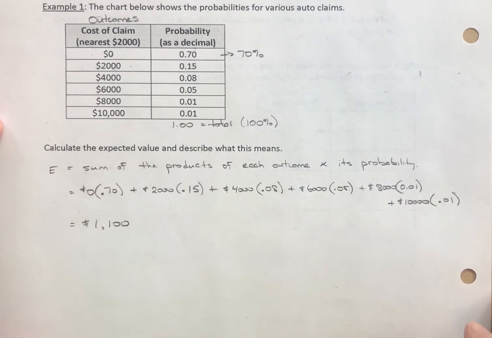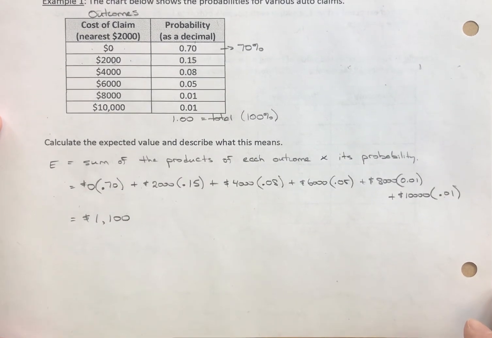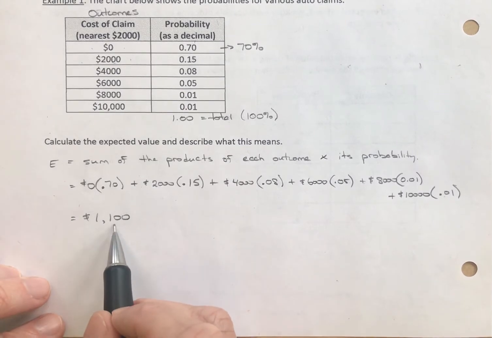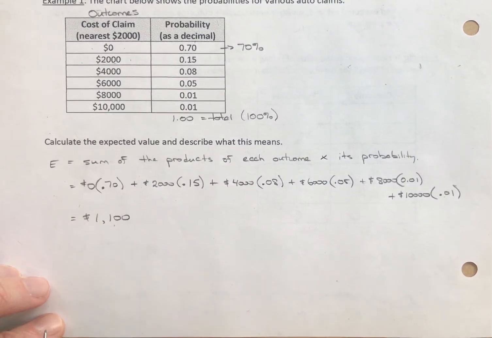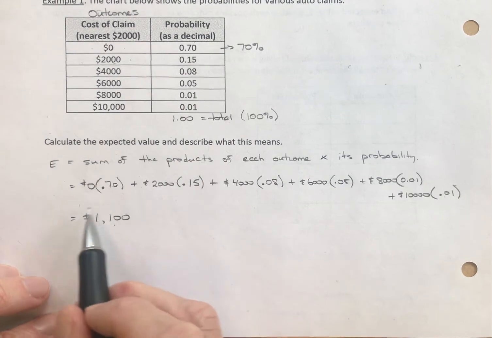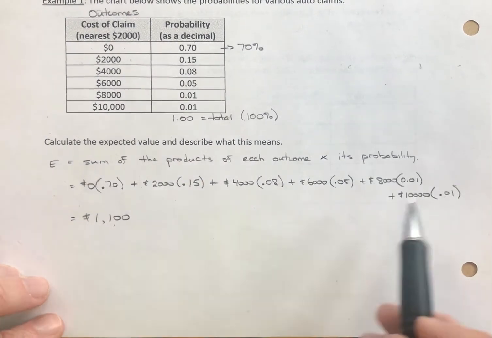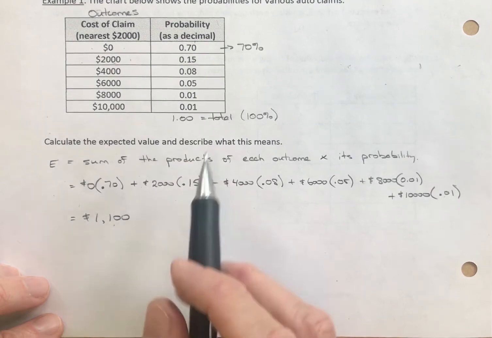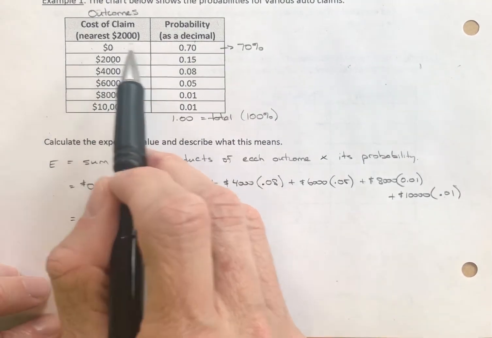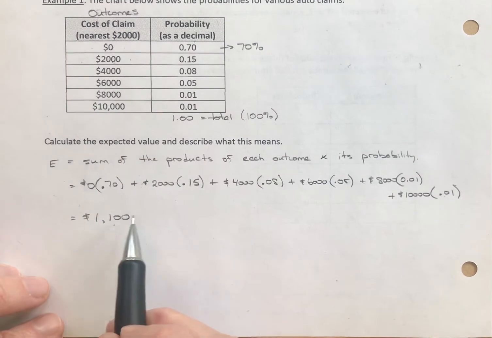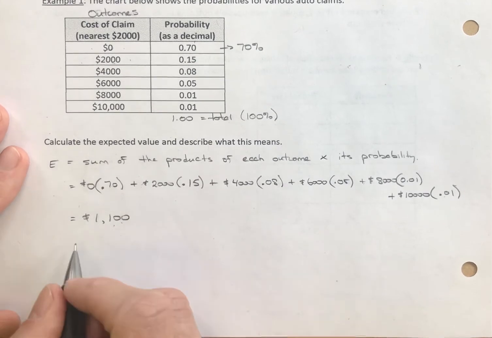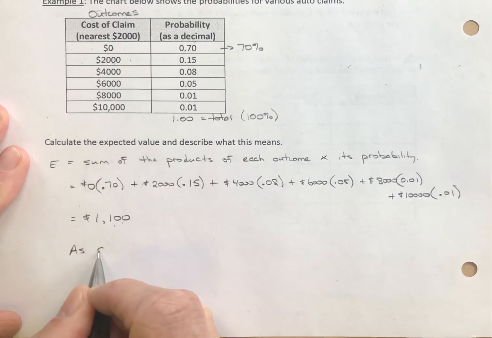Okay, so what does that tell us? That in the long run, the average cost of a claim is $1,100. Okay, long run, claims keep coming in, and you average them all out, based upon the size of the claim and the probability that it happens, and you can expect that each claim is going to be for $1,100.